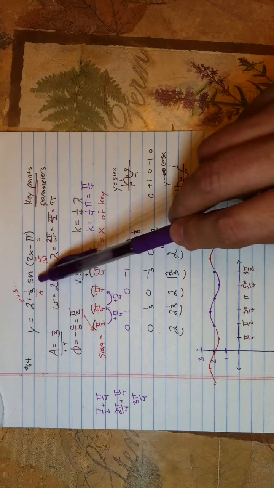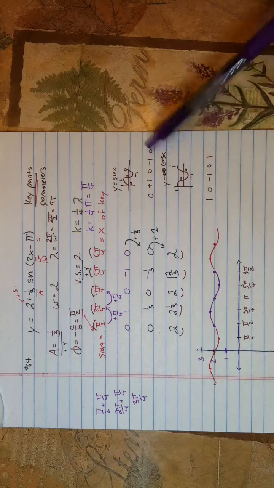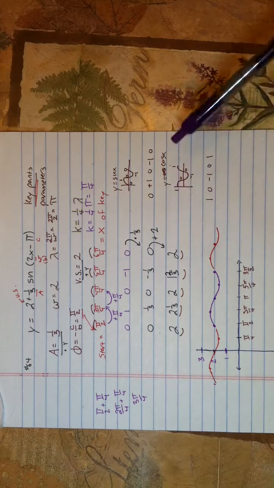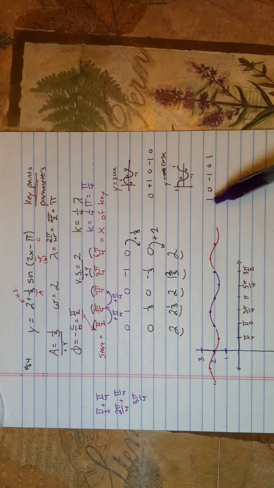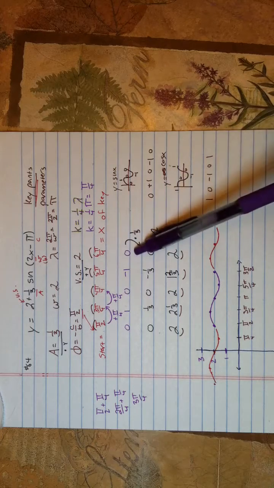If this had been a cosine function, the only thing that would change here is that instead of using these values, we would use these values. And we put these here, and we'd have different y-coordinates. But the only difference between sine and cosine is these values. Everything else in this work would be the same. It would only change here.